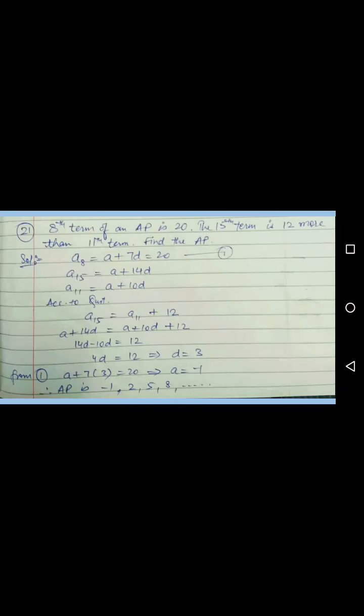Next question says the 8th term of an AP is 20, the 15th term is 12 more than the 11th term, find the AP. So different conditions are given. First we'll see what is given in the question. We'll write one by one. First is the 8th term of the AP is 20. That means A plus 7D is equal to 20. Second condition, the 15th term is 12 more than the 11th term.